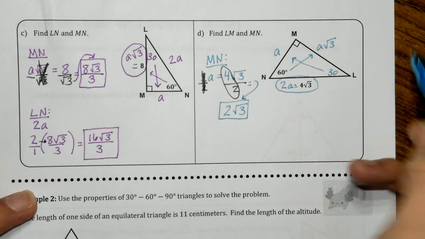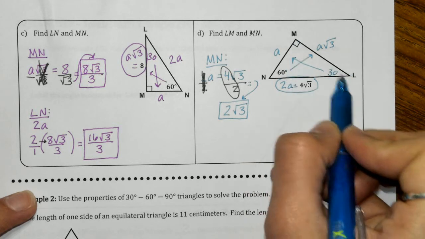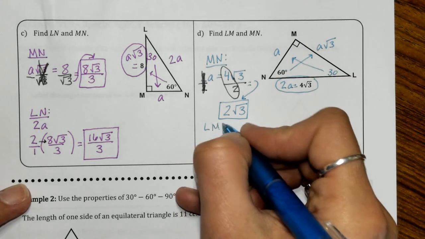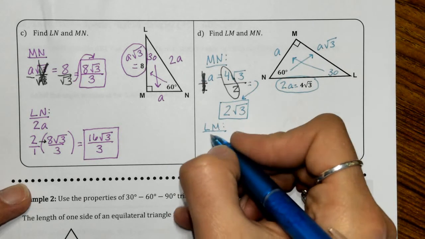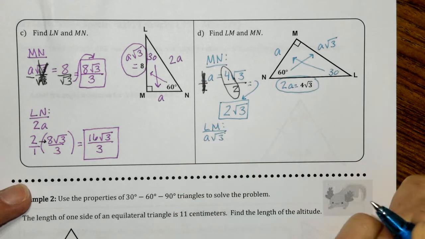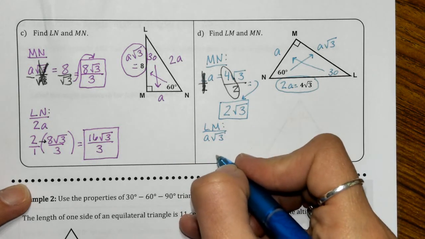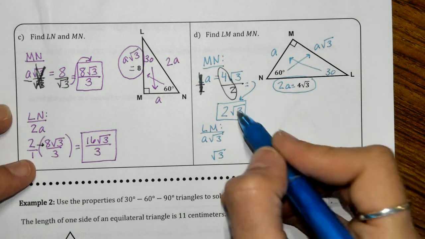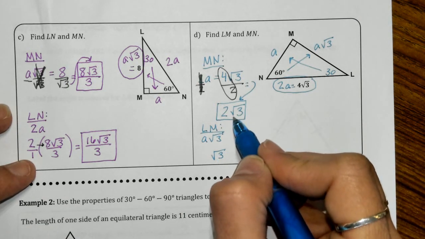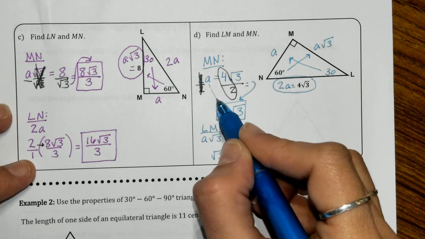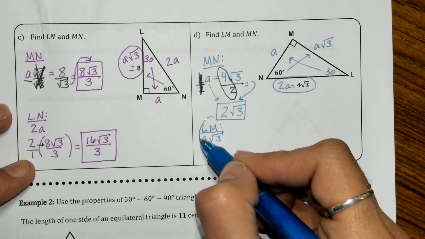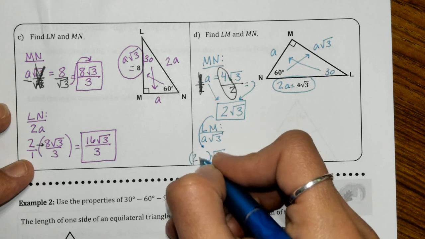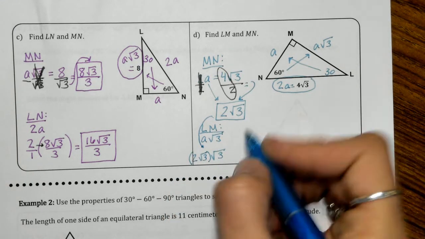Now to find LM, our other leg, let's take a look at what we do here. LM, as we know, is a square root of 3. So we're going to take out a. We have square root of 3. Took out a. We're going to substitute in what a was. Remember, the 2 square root of 3 is what we found a was. So we need to substitute it in. Put it in parentheses. We have 2 square root of 3 times the square root of 3.